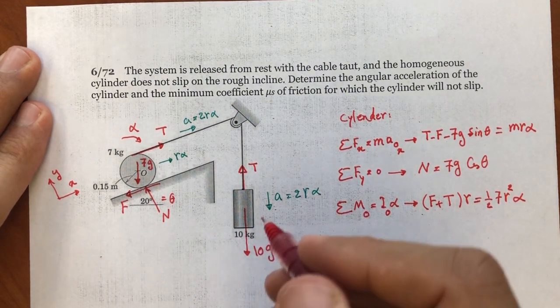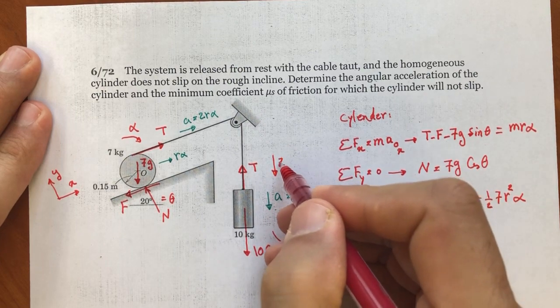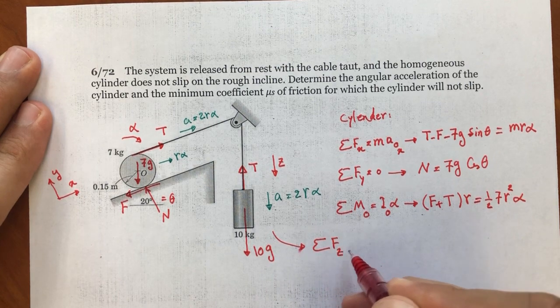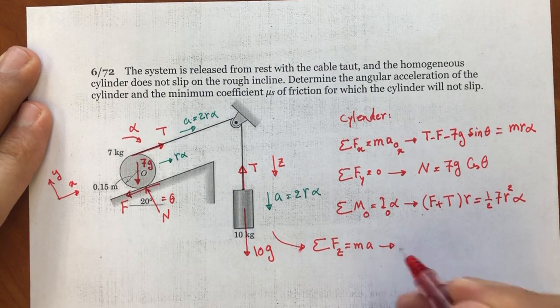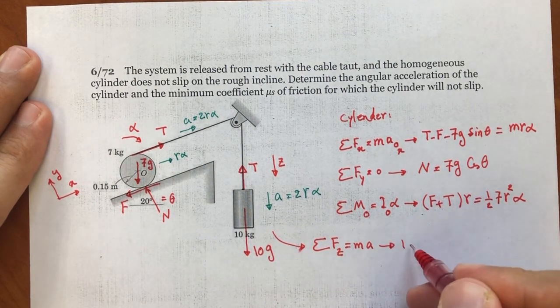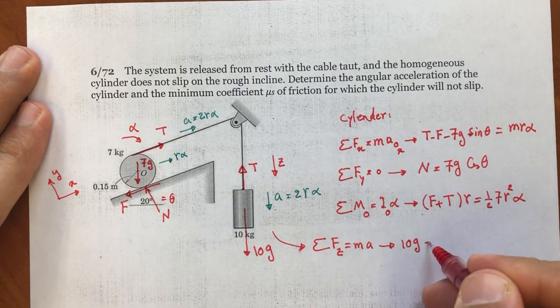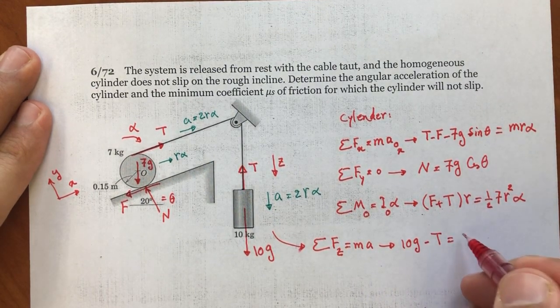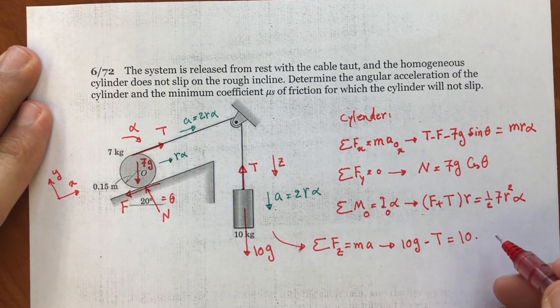So for this one, if I call, for example, this direction Z, sum of the forces in the Z direction is equal to mass times acceleration of this mass. In the Z direction, we have weight of this guy minus tension of the cable. It is equal to its mass times acceleration, which is 2r times alpha.